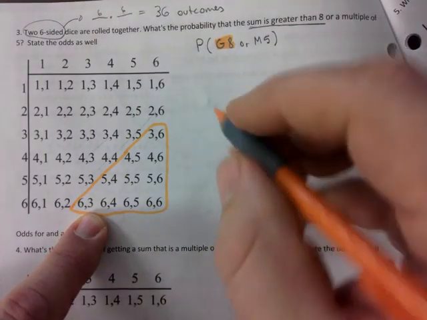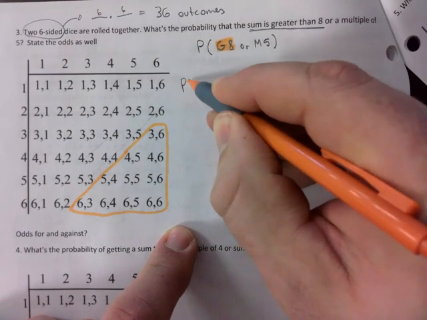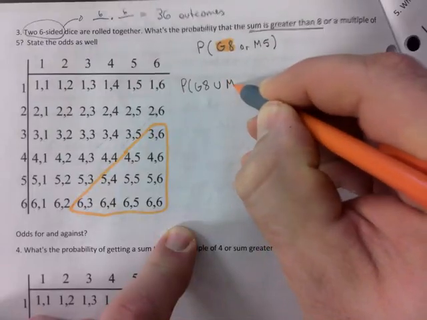How many outcomes do I have? So if it says or, we have to go like this. I'll do it one more time. G8 or M5.